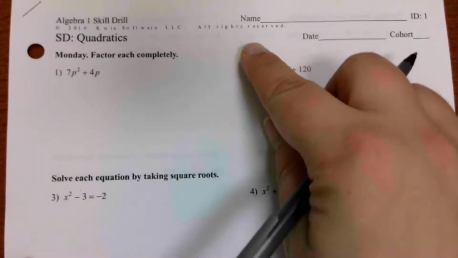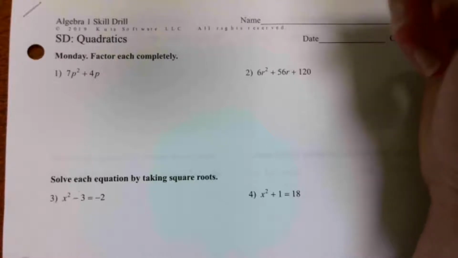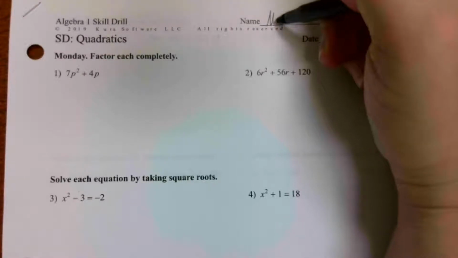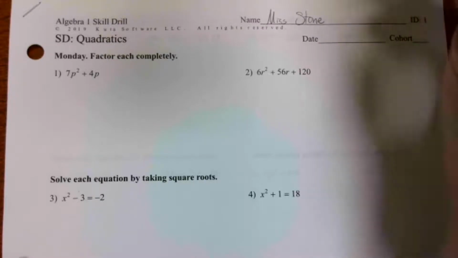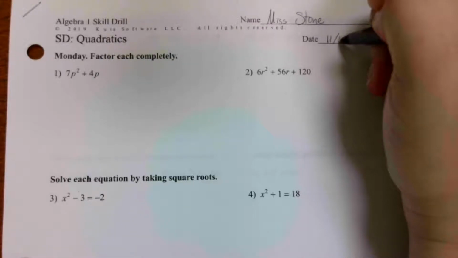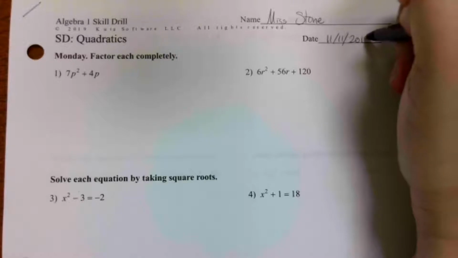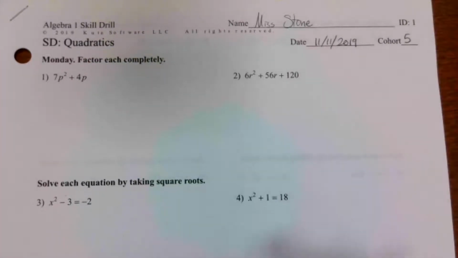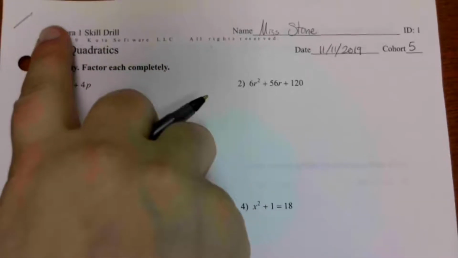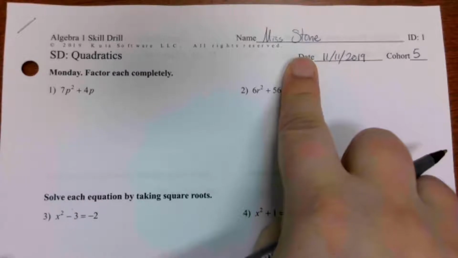Make sure that you fill out your heading completely. I will take points off if it's not filled out. Make sure it's legible. Make sure it has the date, and that you're in cohort 5, either A or B. Please put that there. Please do not write up here. This is where I put your grades and some feedback.